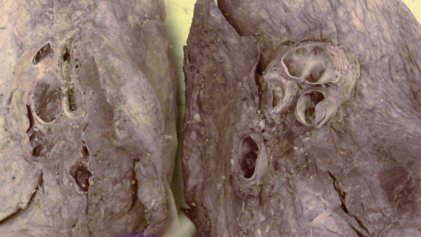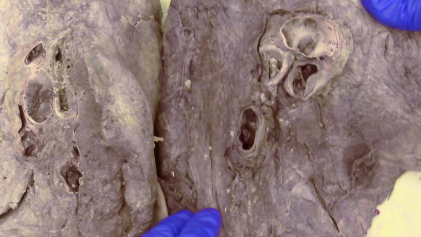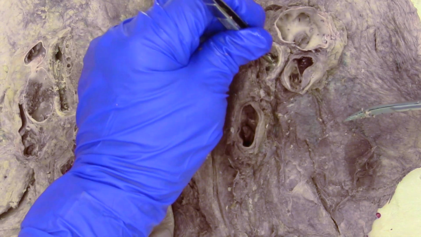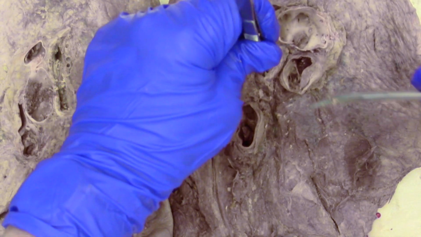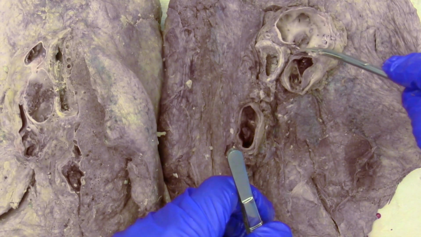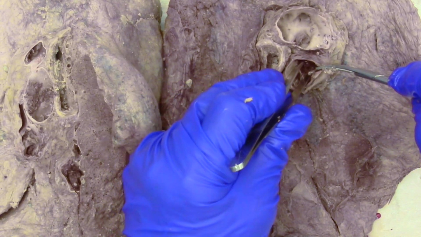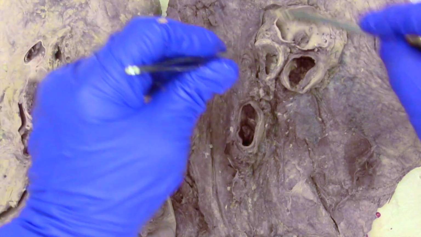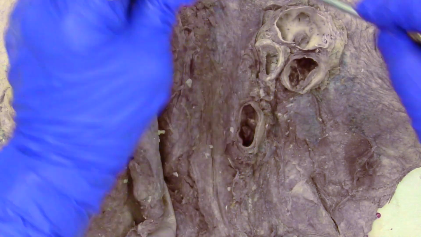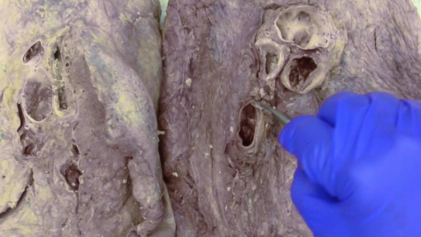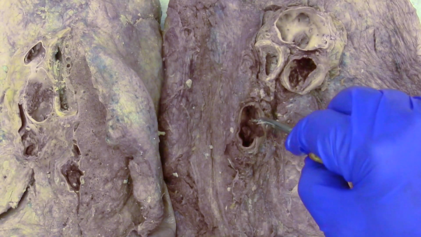On the left side, we have the similar structures. We can make out the primary bronchus, and there is the mucus material that we're taking out. And we also have pulmonary arteries. This one is just full of blood that was left inside the pulmonary artery when the patient expired, and it was embalmed, and consequently that's what is there. Inferior here, we would have the pulmonary veins.